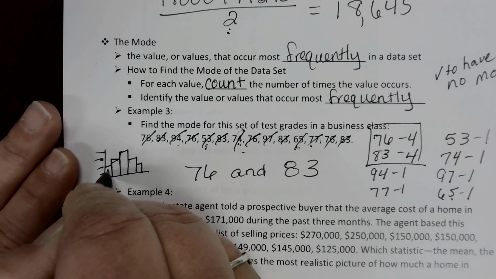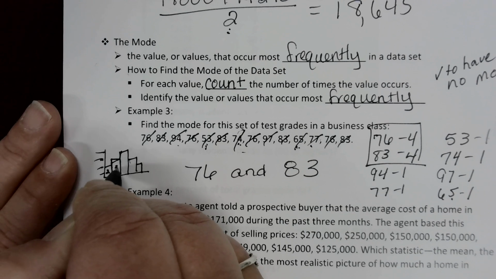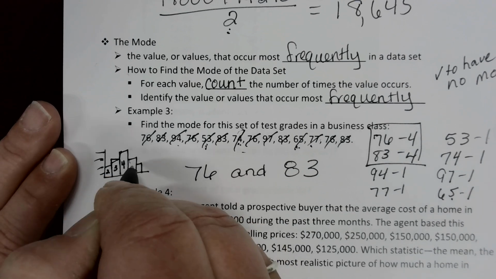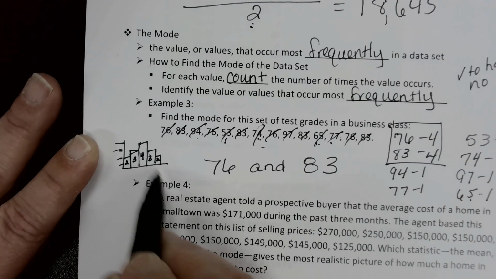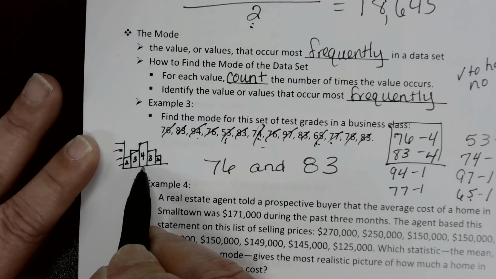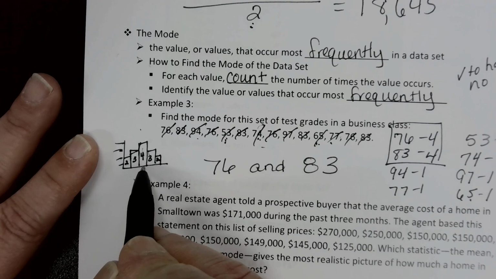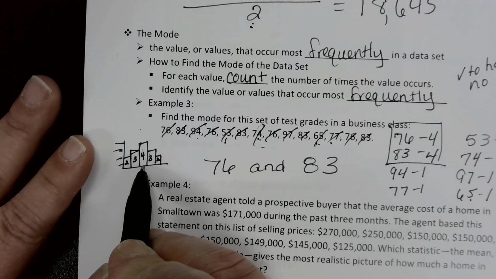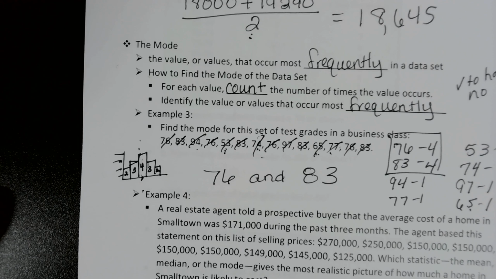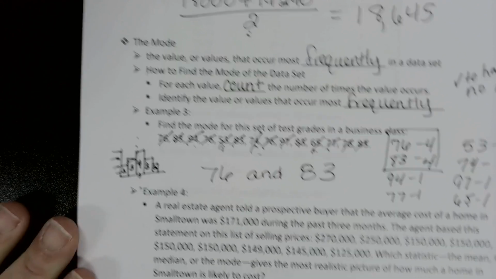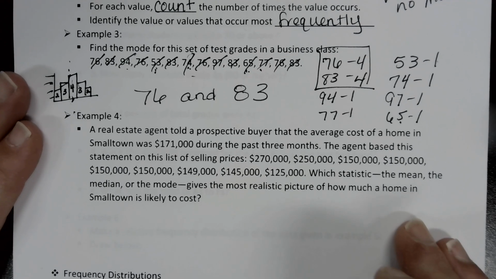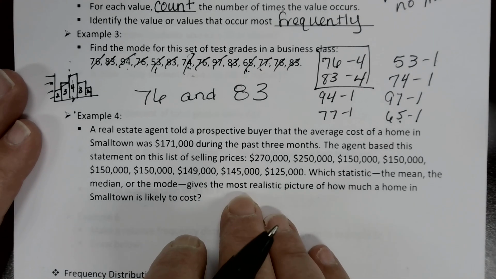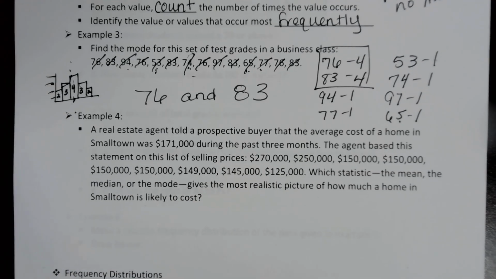So this one's got 2, this one's got 3, this one's got 4, that one's back at 3, that one's back at 2. Well, which one appears the most? That interval right there, it has the most in it. So that's simply the mode. Okay? All right. We're not going to do this, but you can try it and come back, and I'll put the answer here.